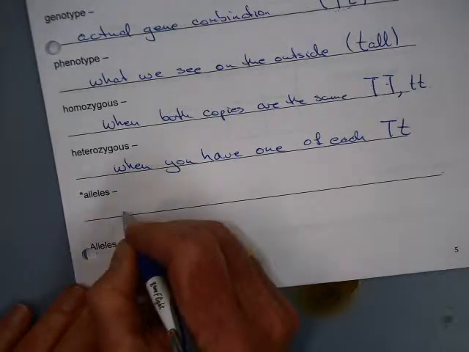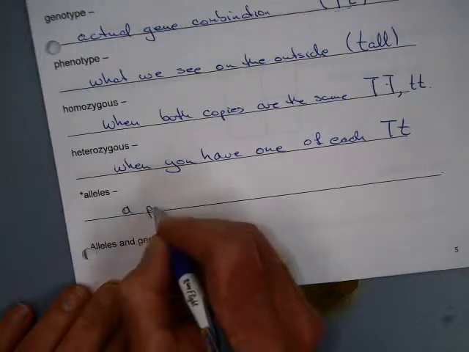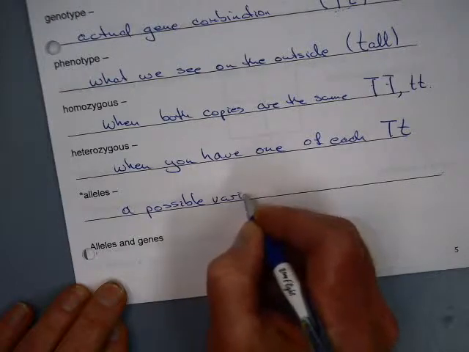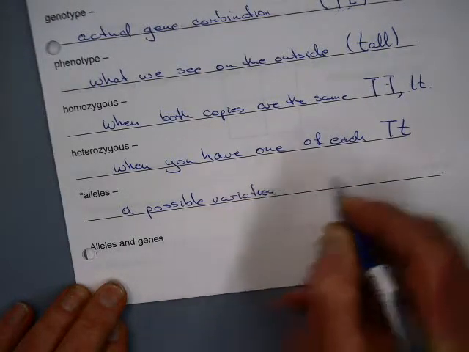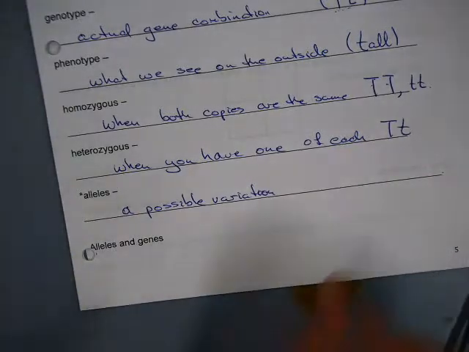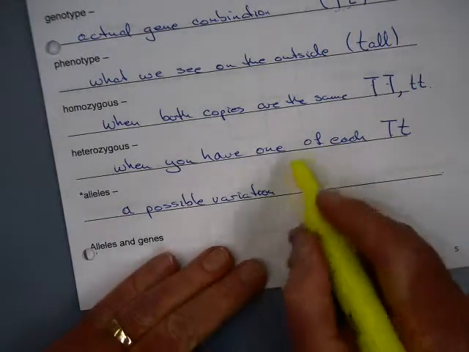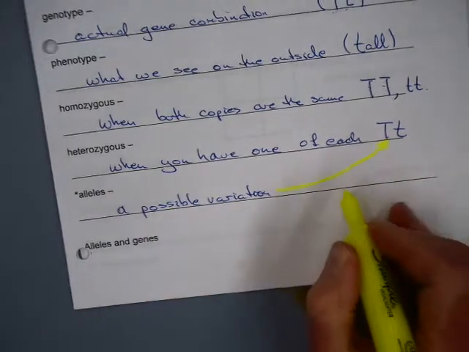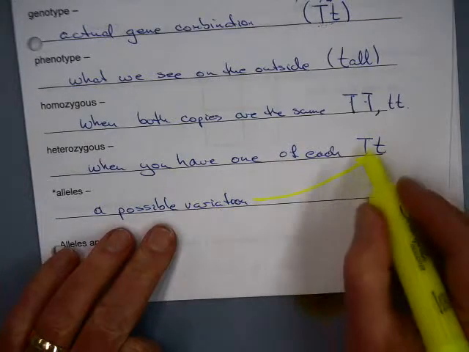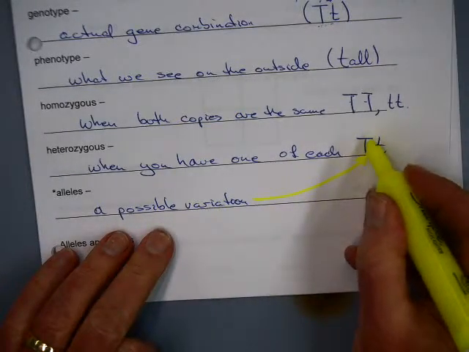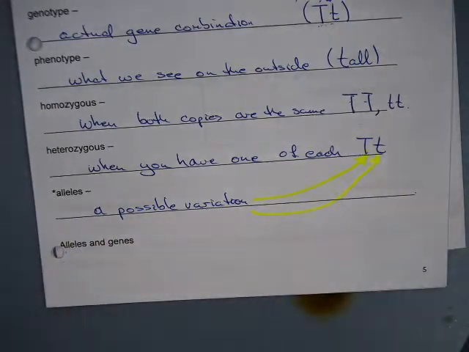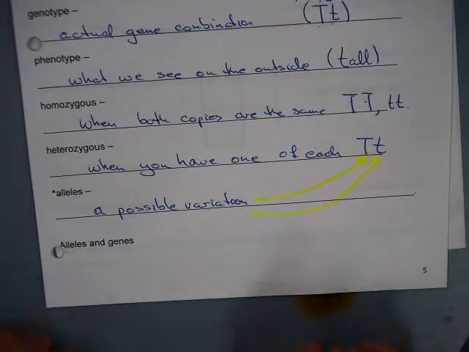Anyway, this is a possible variation. So, what do we mean by that? Each one of these represents, in actual fact, one allele from each parent. The capital T is an allele, and so is the small t. So that is the possible combinations. Okay? Are we okay with that?